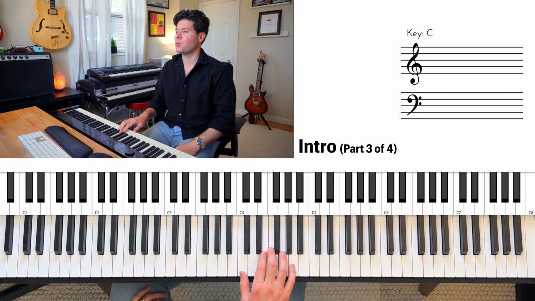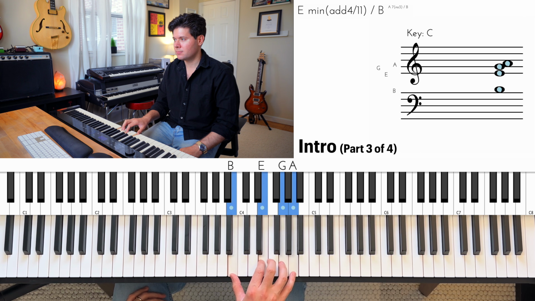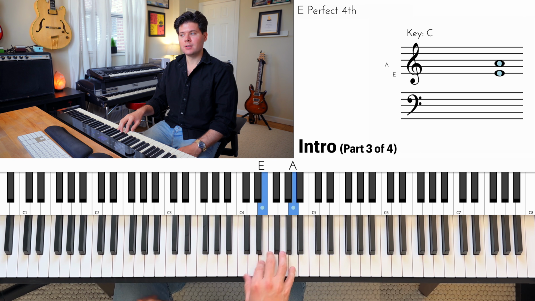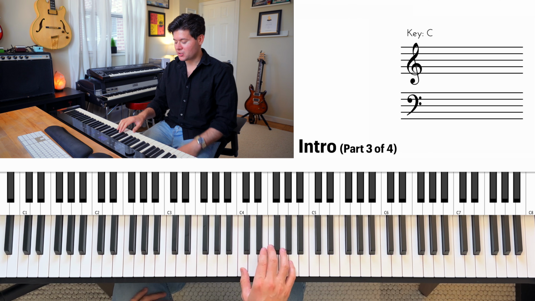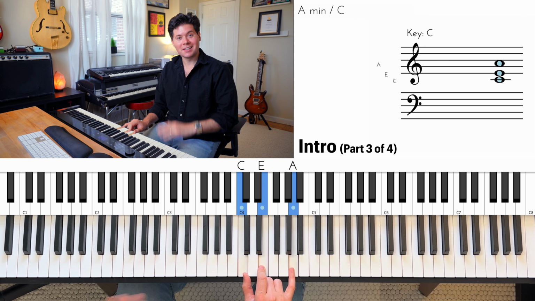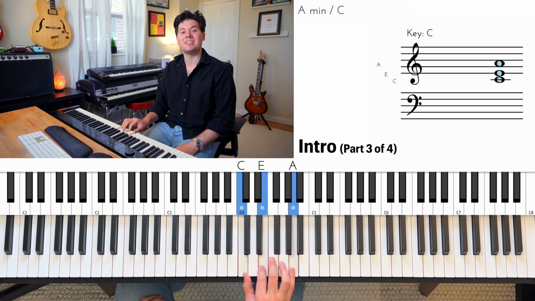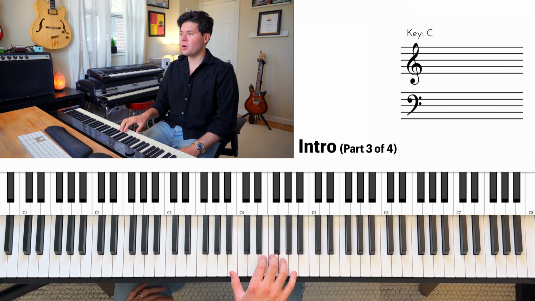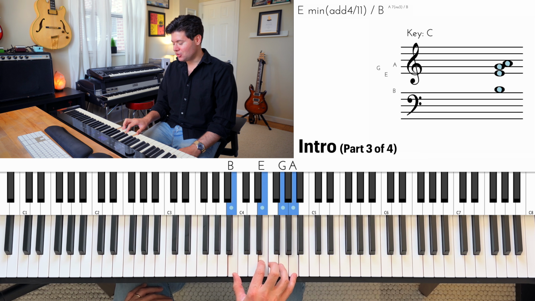Here's what it looks like. Rest. So this one's a bit more involved. We're going to start, instead of C, E, A, like the previous 2, we're going to change the middle note to C, F, A. Okay, so it's close enough. Then we're going to go to B, E, G, A. So a 4-note chord, but a little different from the other 2.